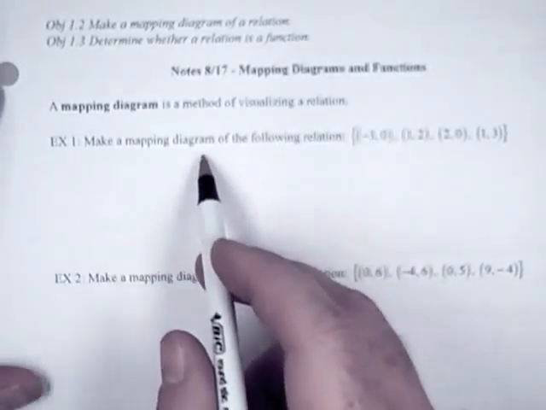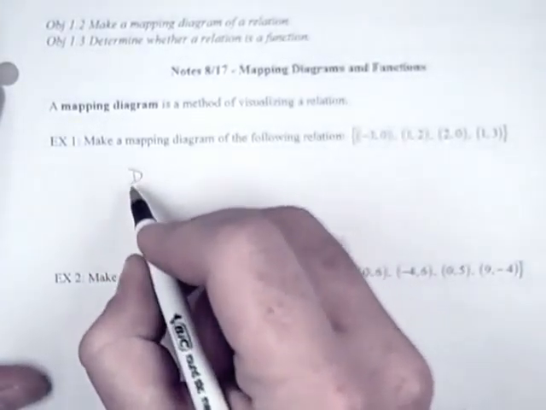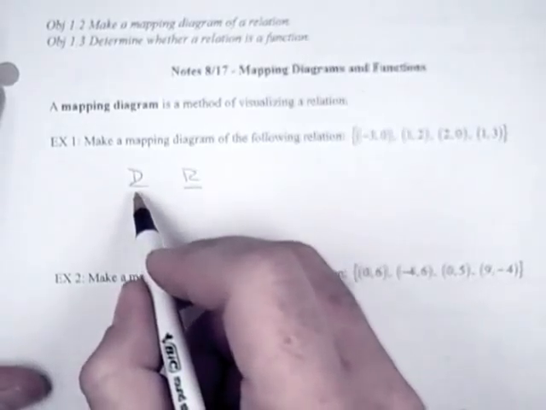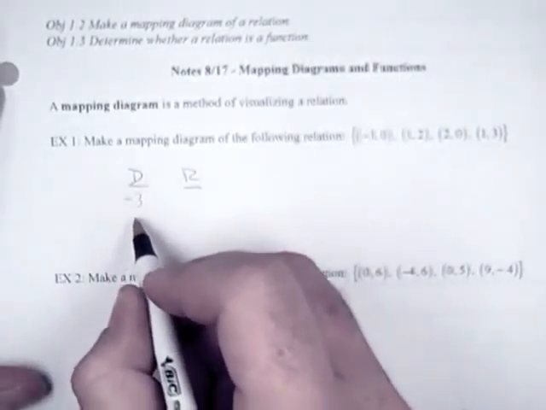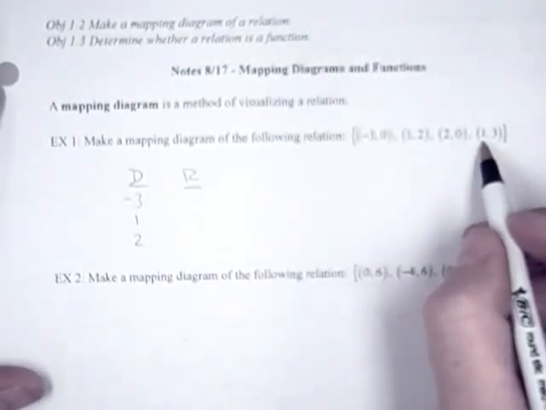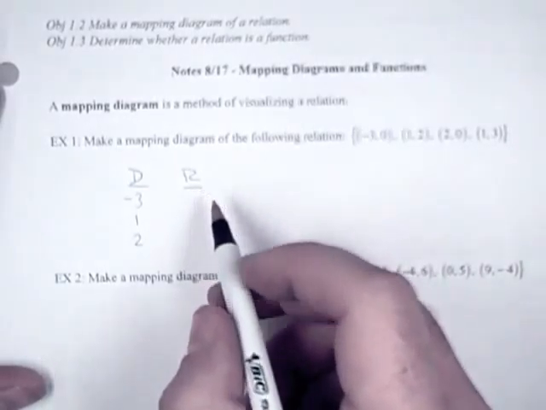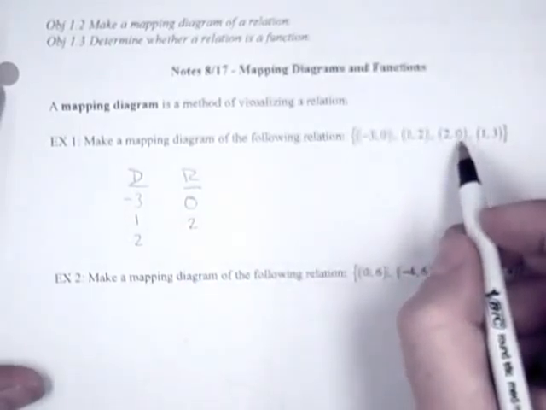What we're going to do to make the mapping diagram is take this relation and write the domain and the range of the relation. Remember, the domain is a list of all the x values. So -3, 1, 2, and although I have another 1, I don't write it again. The range is a list of all the y values. 0, 2, 0 again, but I don't write it, and 3.